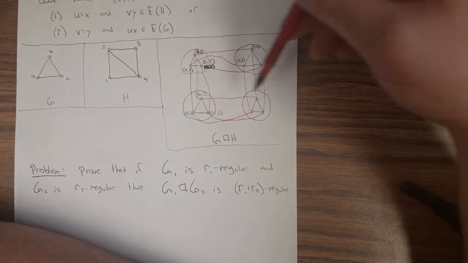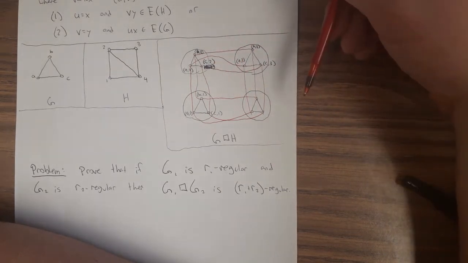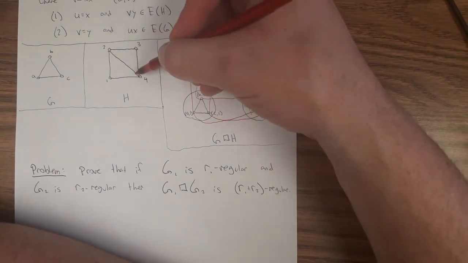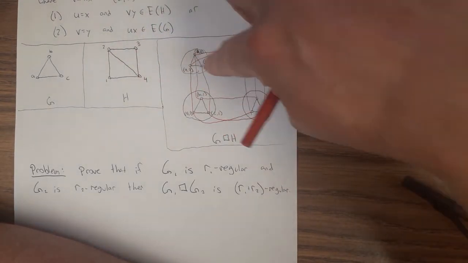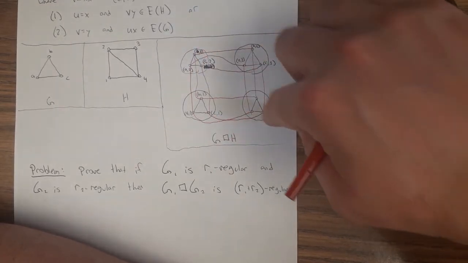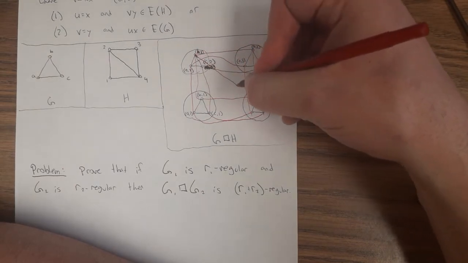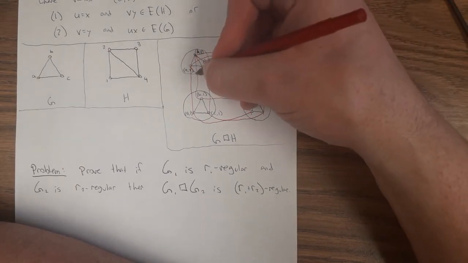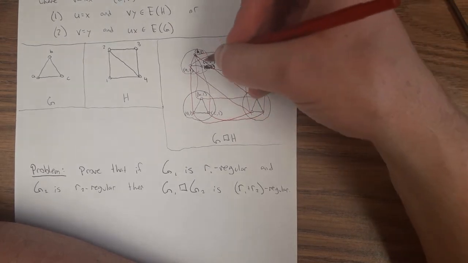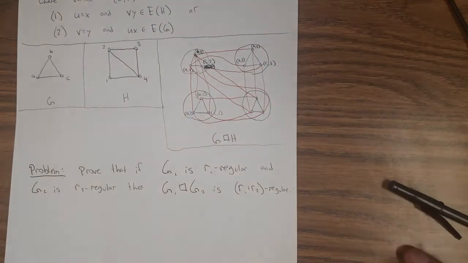So in the end, when I scan this, all you're going to see is the final mess, but as you watch the video, you'll be able to see me forming it. I haven't taken care of this edge, so I have to look at this bubble, and between these two, I've got to go top to top, bottom right to bottom right, and bottom left to bottom left. And I have no choice here but to make a mess, so I'm just going to do it. So that's how you draw the product of two graphs.